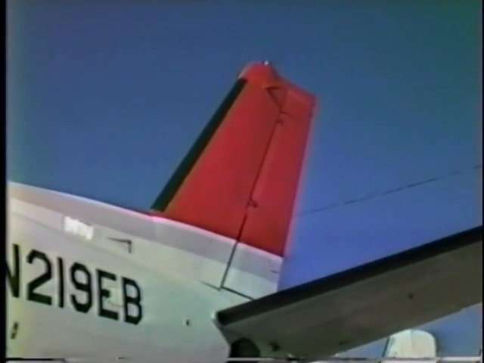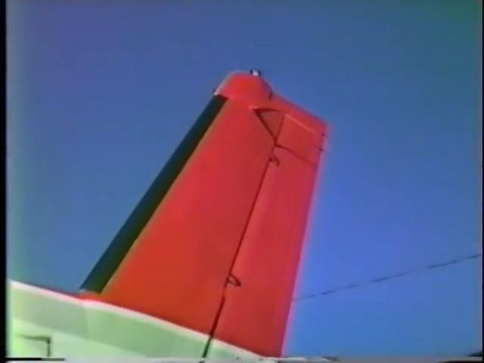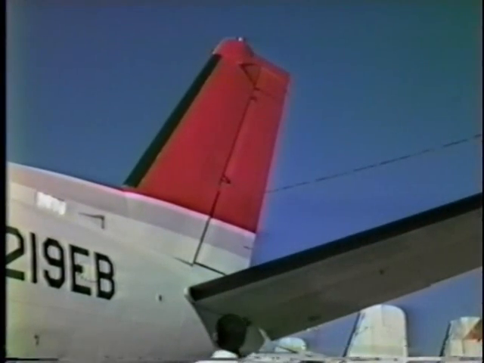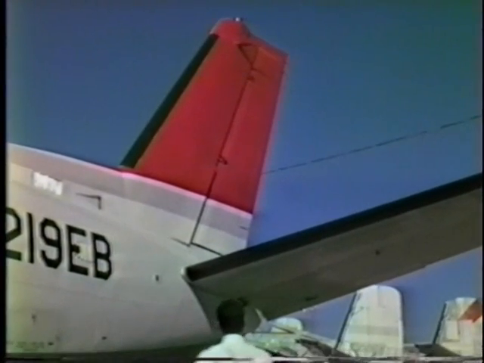Check the vertical stabilizer de-ice boot, beacon, antenna, and rudder static wicks. Then check the tail ice light and the condition of the horizontal stabilizer de-ice boot.